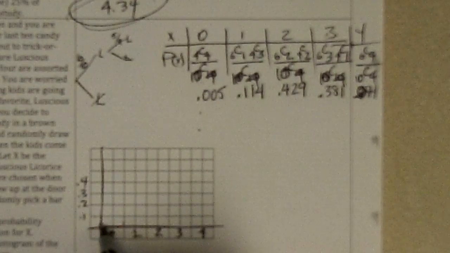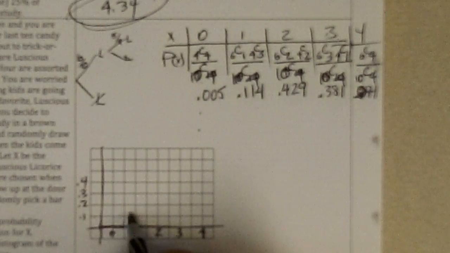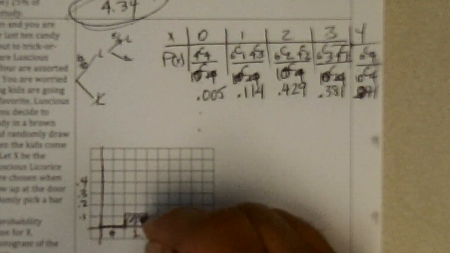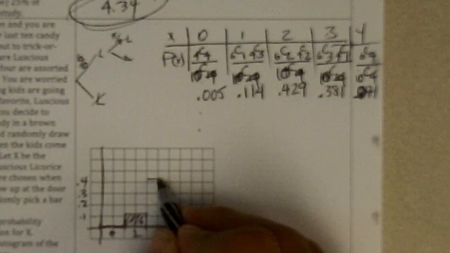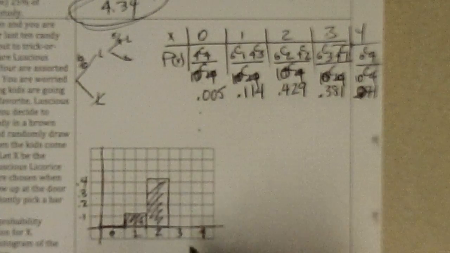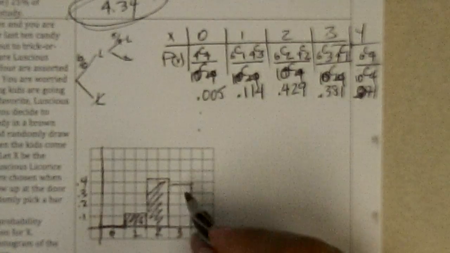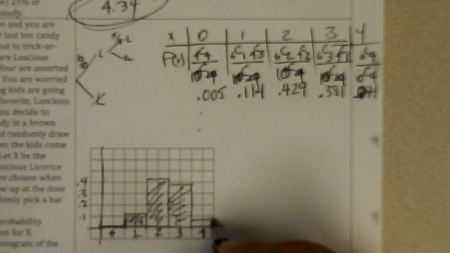If I go 0.005, that's not 0.1, that's not 0.01, that's half of that, so it's really low. 1 is 0.114, about that high. And 0.429 would be about that high. And 0.38 would be about that high. And 0.07 is less than 0.1, about that high.